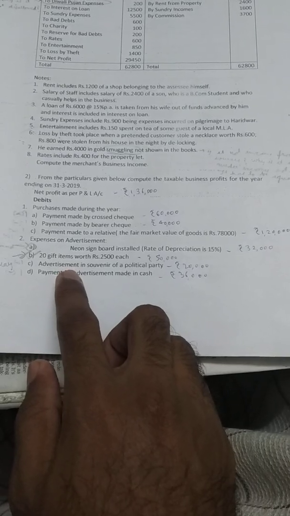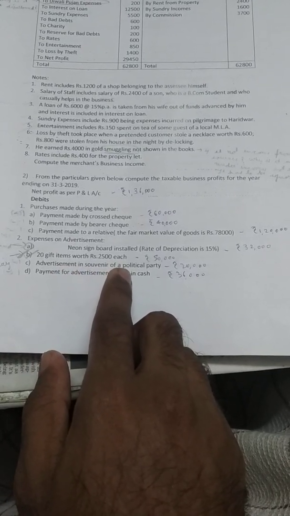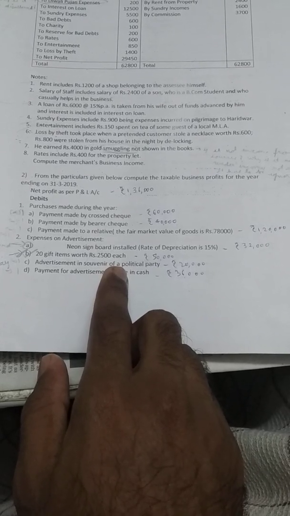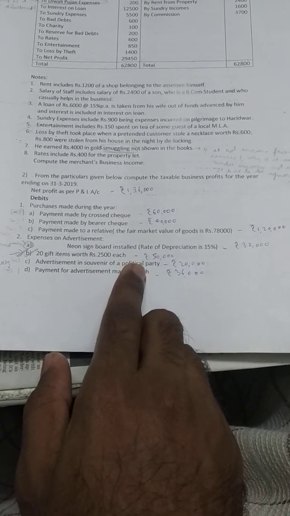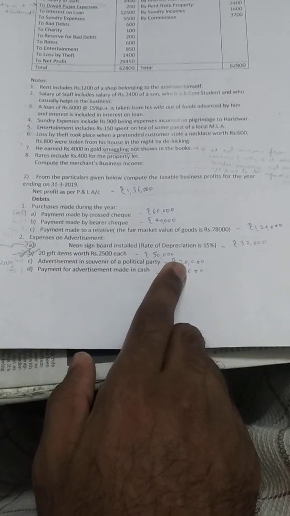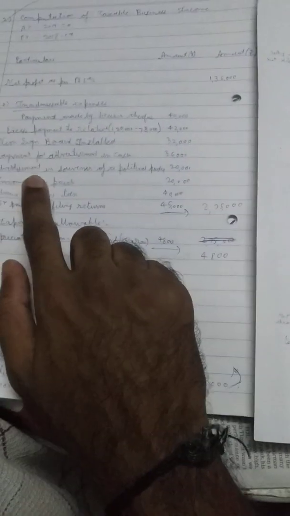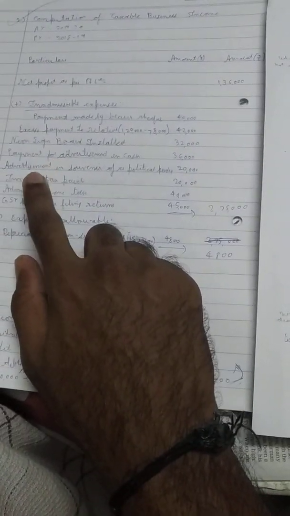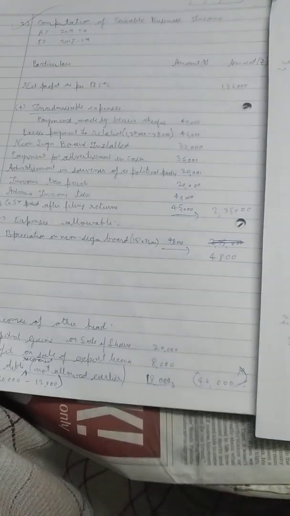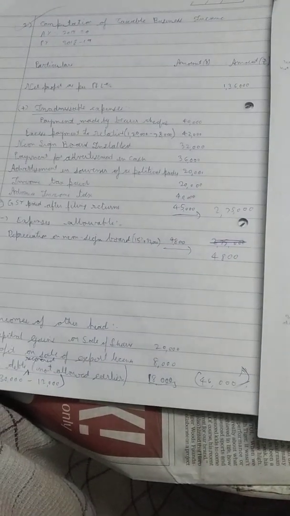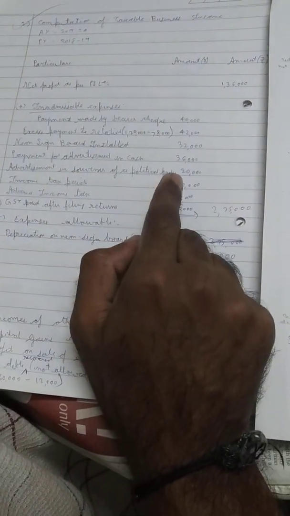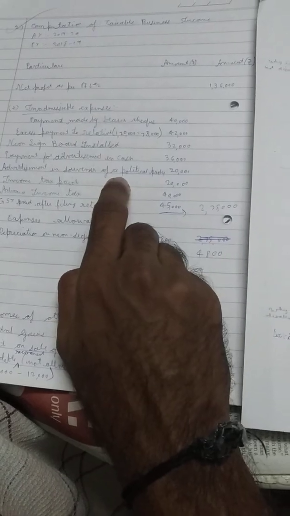Next, moving on, advertisement in souvenir of a political party. Any cash or any expense given from the business point of view to a political party for any purpose or for advertisement will be considered inadmissible. That is, it is not allowed. Hence, payment for advertisement in souvenir of a political party, 20,000, is an inadmissible expense. Hence, we add back.